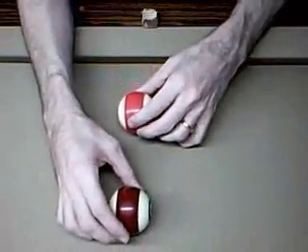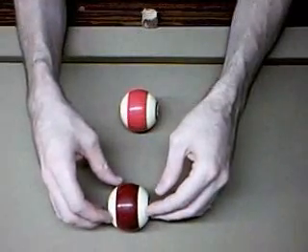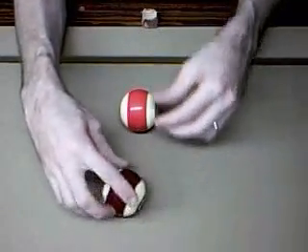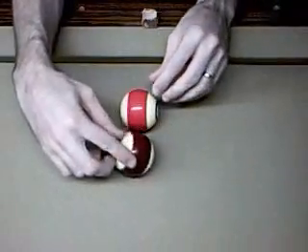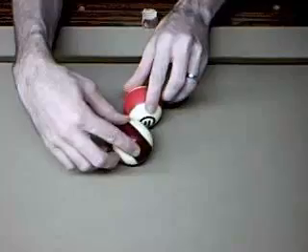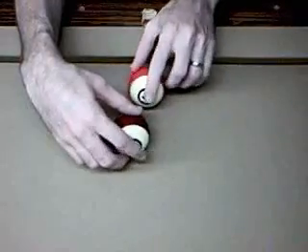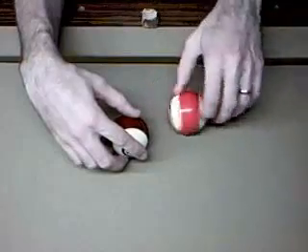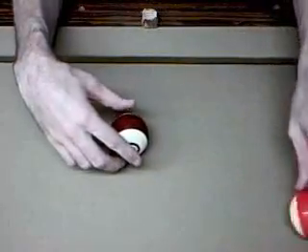Now, if the English is different on the cue ball, if it's coming in like this, two balls collide, the gearing action is set up, the object ball comes in, hits the rail, and will depart along this line.